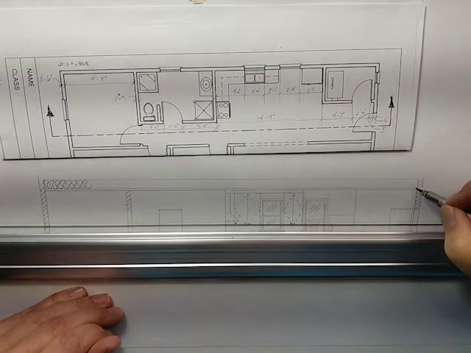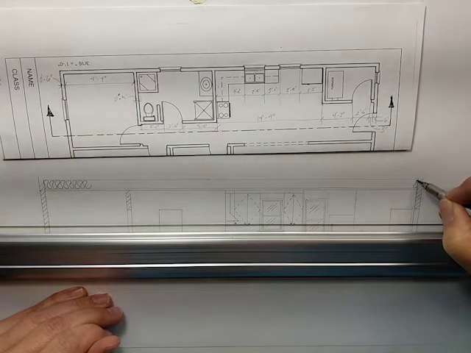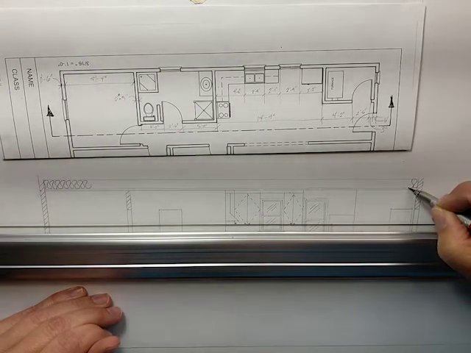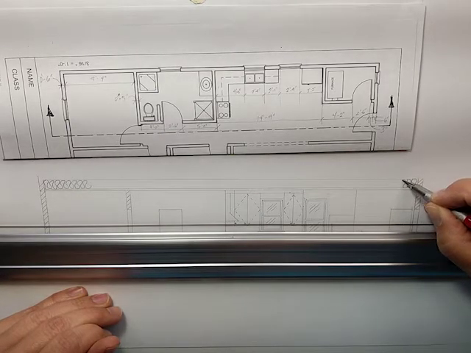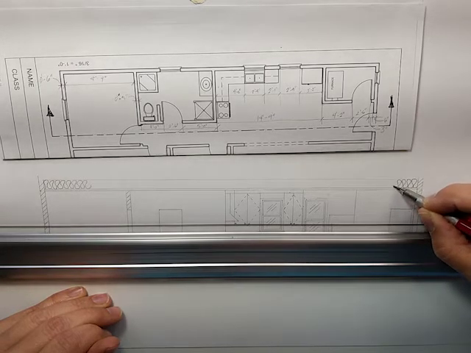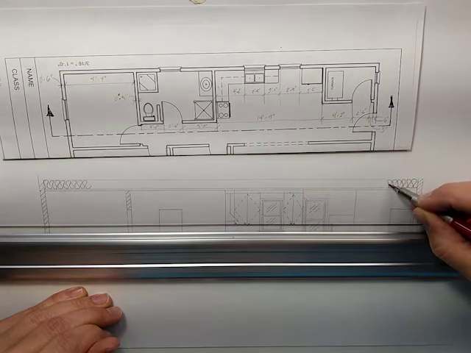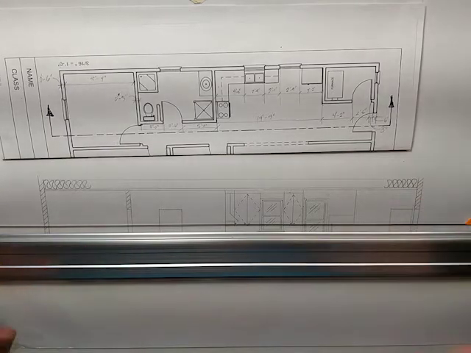Let me see if I can do better on this side. Yeah, that's better. Kind of looks like old-fashioned ribbon candy. It's this back and forth kind of S shape. It is not a figure 8. A lot of people do that, and that's incorrect. Okay, so that's your insulation, and it will continue across.